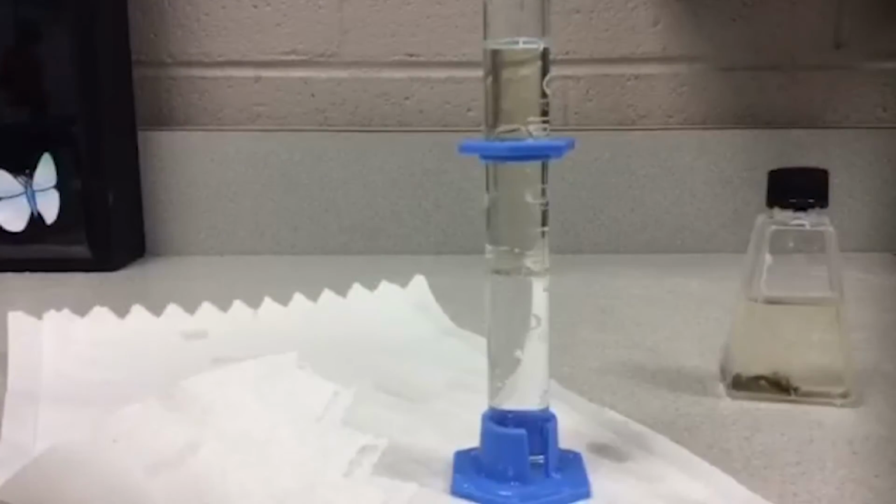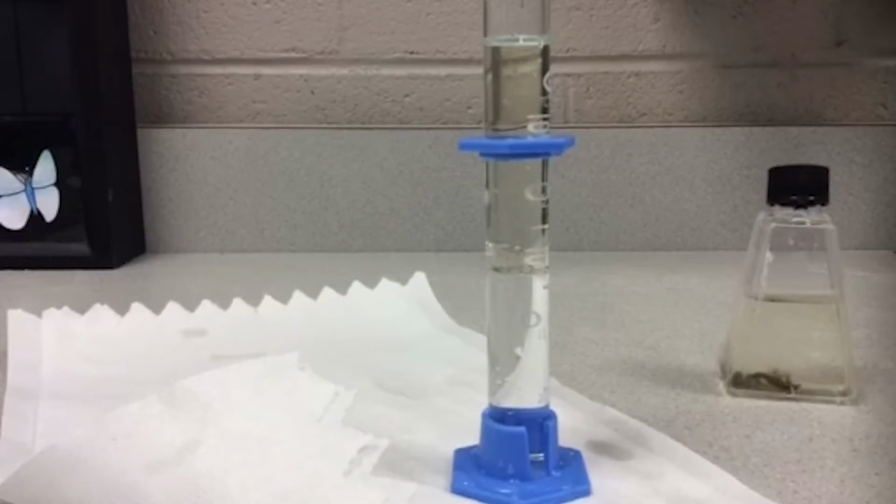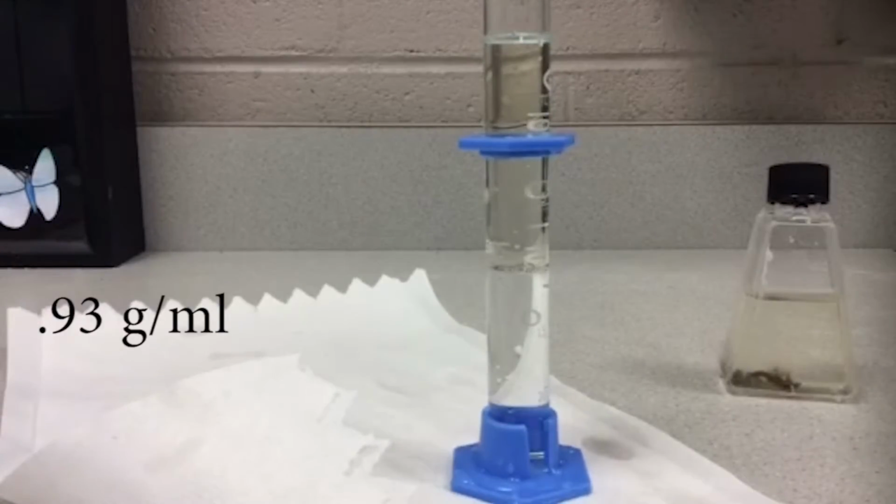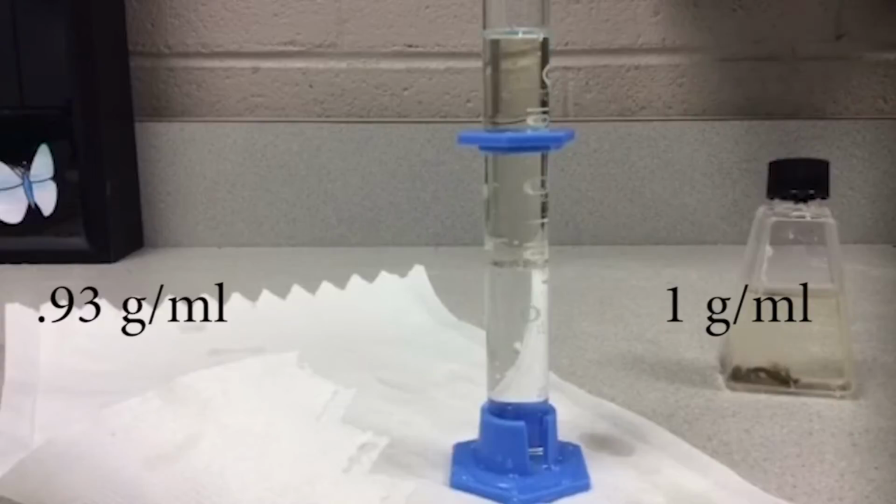Oil is less dense than water. The grams per milliliter is 0.93, while water is 1 gram per milliliter. So the oil would float.